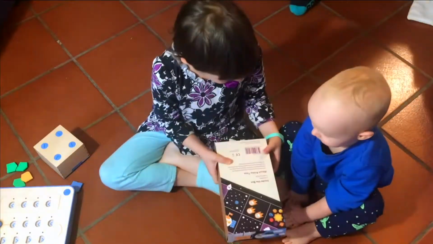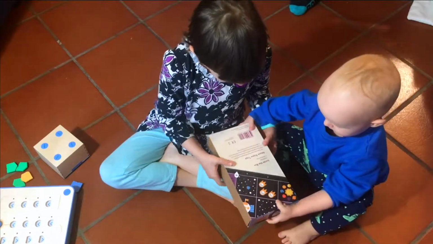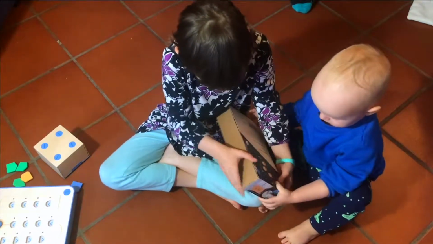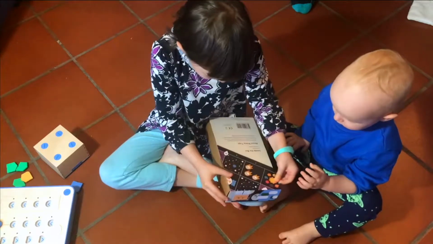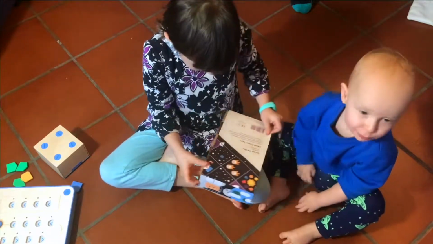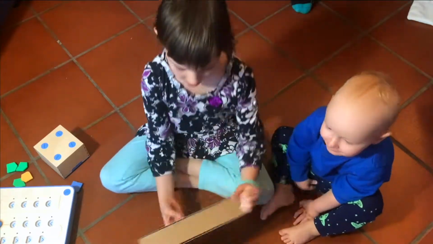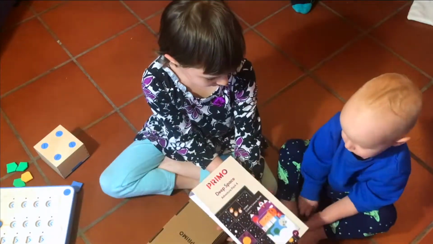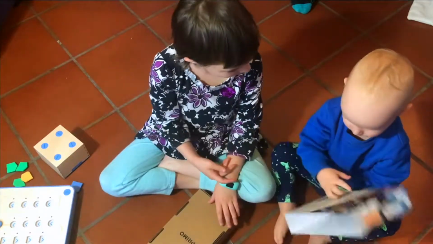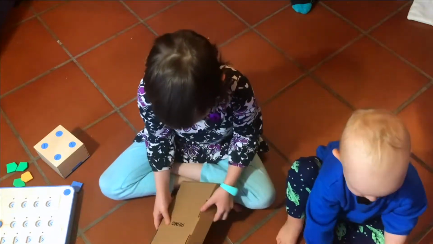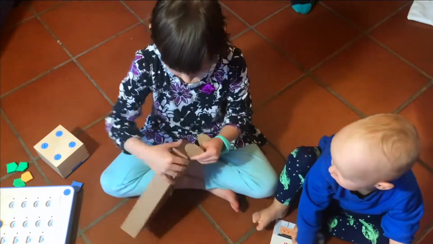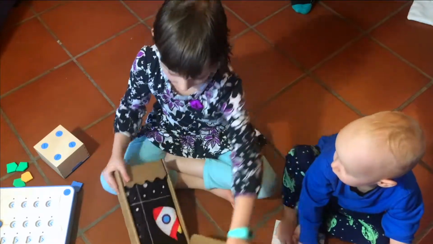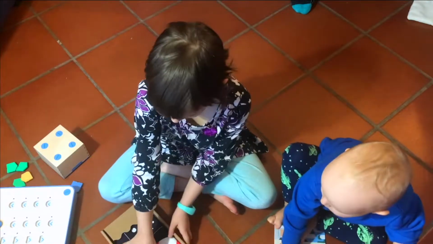So now let's open the space one. My brother's come to help. So Jack, we've got to hold it up like this, and look, it's space. This side, and then up to like this.